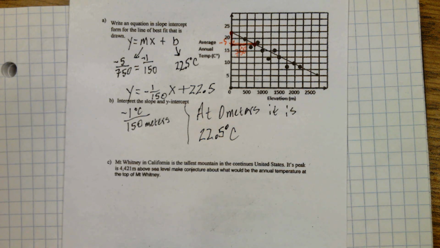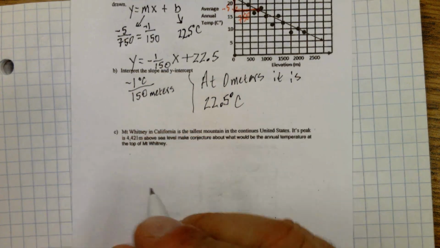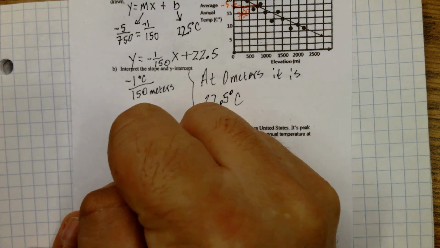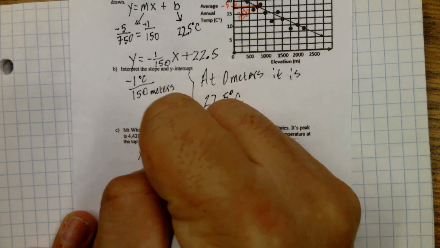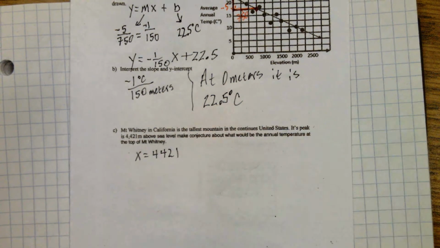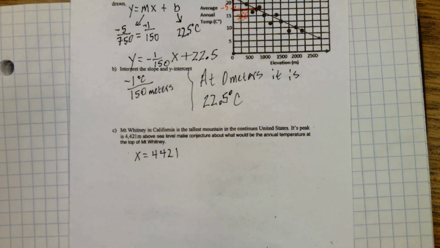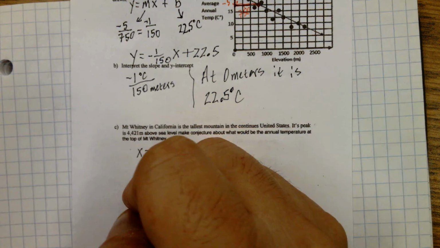That's way up there. Make a conjecture about what would be the annual temperature at the top of Mount Whitney. So basically, they're telling us x is 4,421.